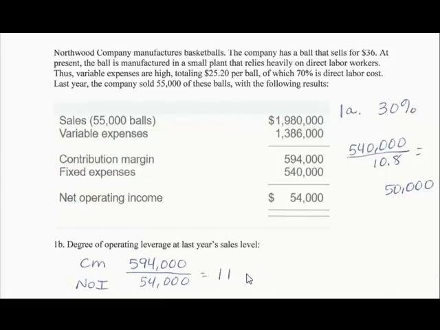Down here in part 1B, I'm asked for the degree of operating leverage at last year's sales level. These numbers represent last year's sales level. So to calculate degree of operating leverage, I'll always use this formula: contribution margin, 594,000, divided by net operating income, 54,000. And my answer represents the degree of operating leverage at this level of sales.